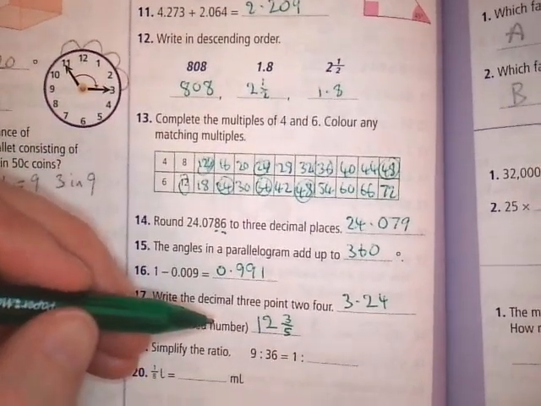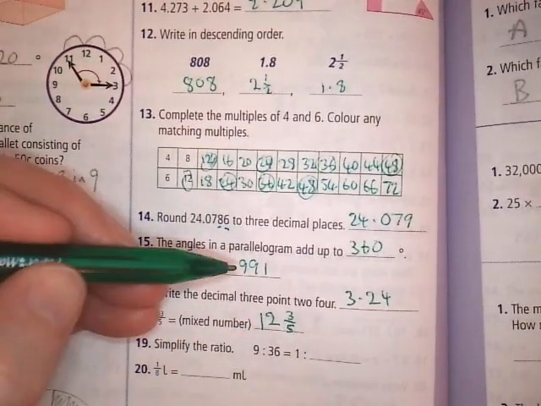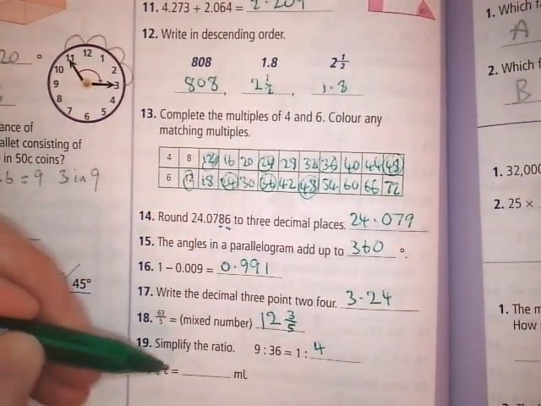Simplify the ratio, 9 to 36. How many 9s are there in 36? 4. So that's 1 is to 4. 1/8. Okay.